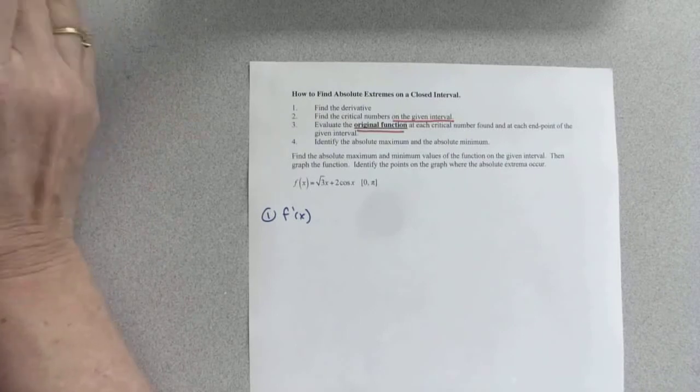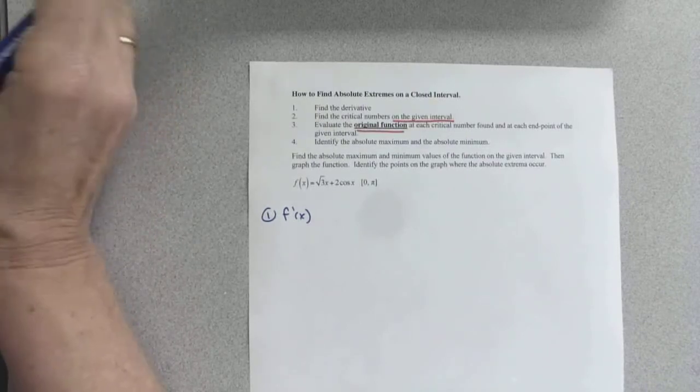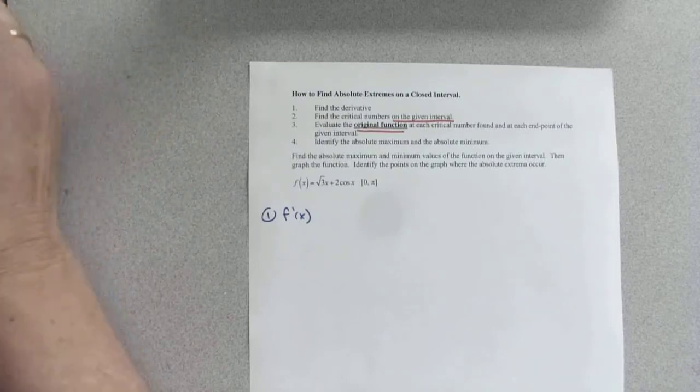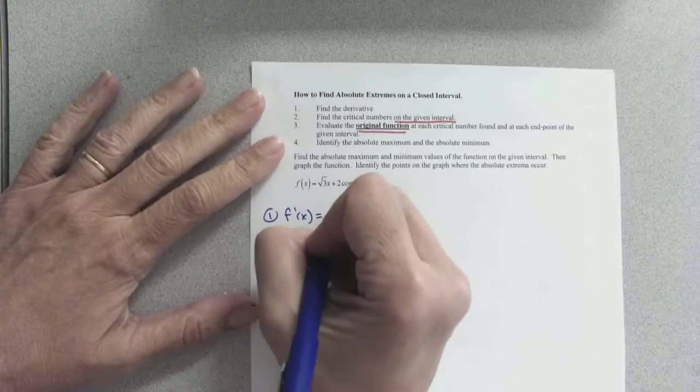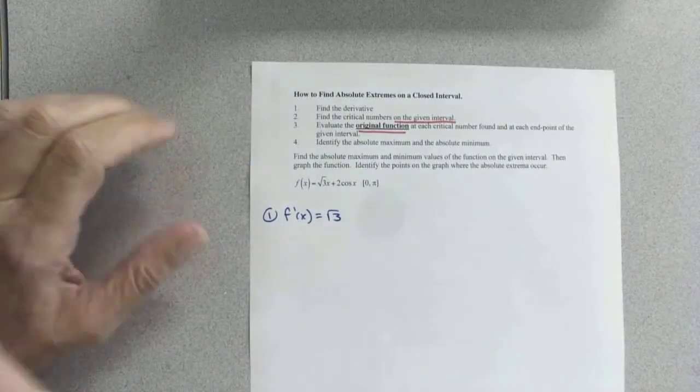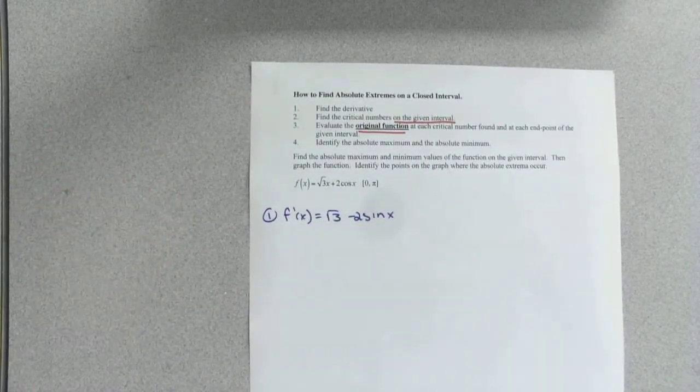That square root of 3 is just a number that we're going to treat, calculus-wise, no differently than if it said 5x. The derivative of 5x is 5. The derivative of square root of 3 x is the square root of 3. And the derivative of cosine is minus sine. So there's my derivative.